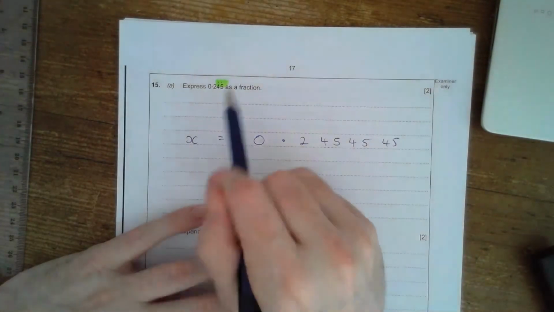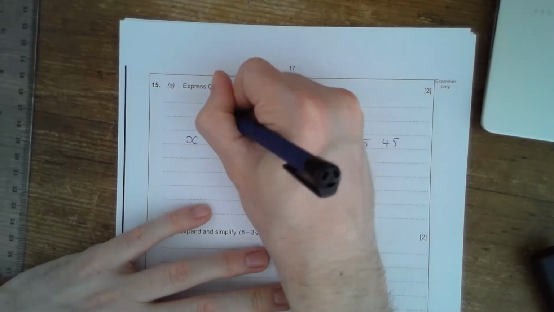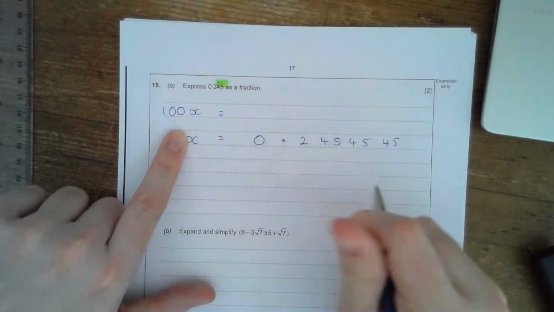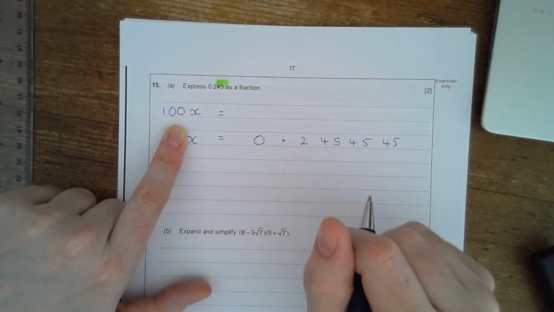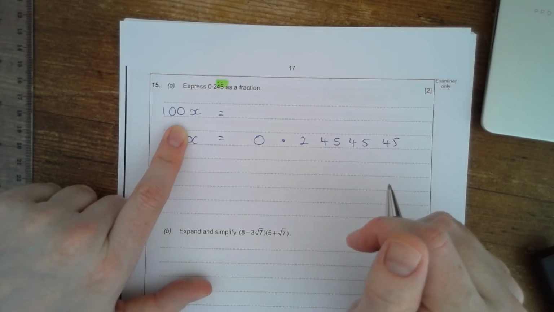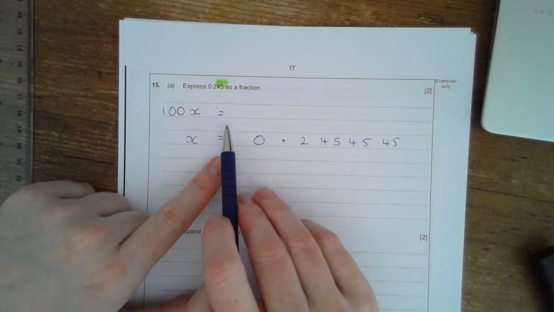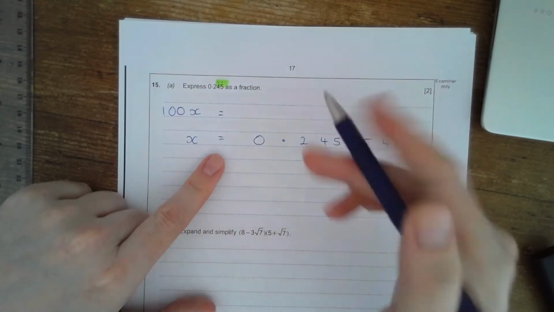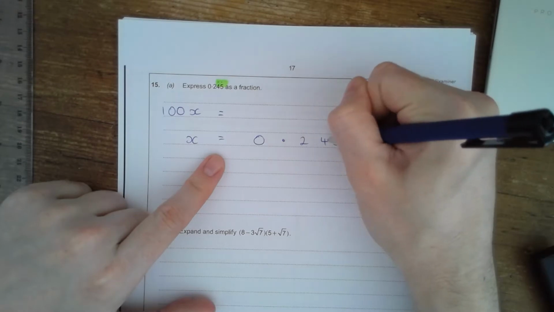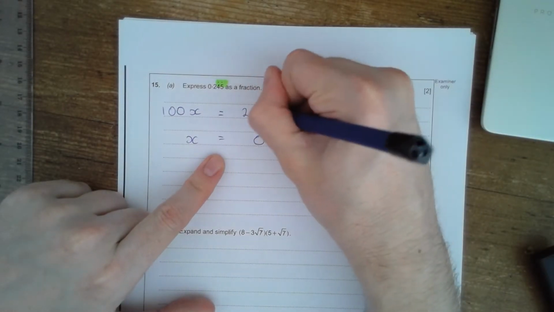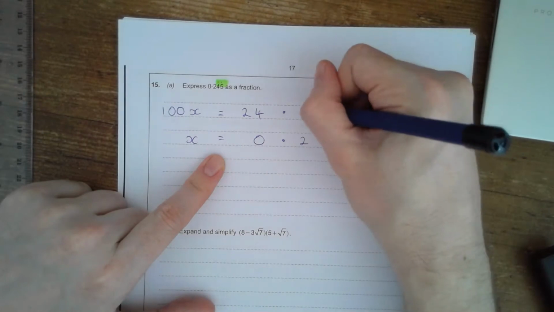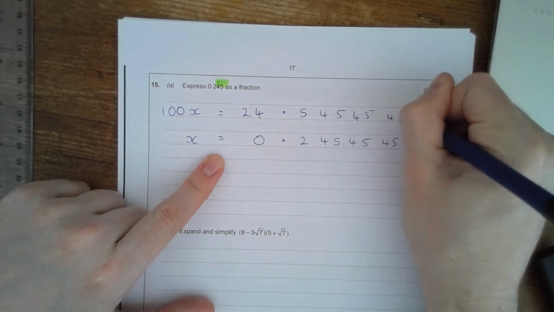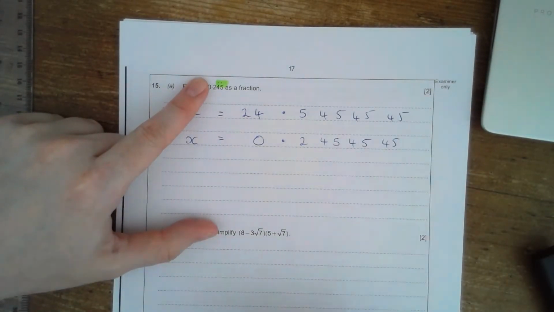However many dots are there, the fact that there's 2, that tells me how many times I'm going to times my x answer by with a 1 in front of it. So 2 dots equals 100. 1 dot would have been 10, 3 dots would have been 1,000, 4 dots would have been 10,000, and so on. If I'm timesing it by 100, all of these numbers will move in place value 2 places. So I'm looking for the 2, 4 to come here into the tens and units column, followed by a 5, followed by a 4, 5, a 4, 5, a 4, 5. Timesing by that 100 has kept all those 4 5s in the same order.